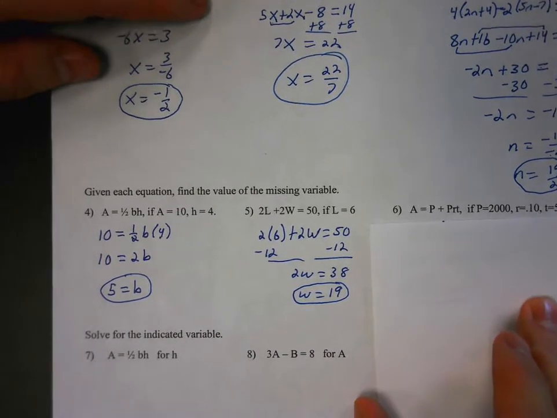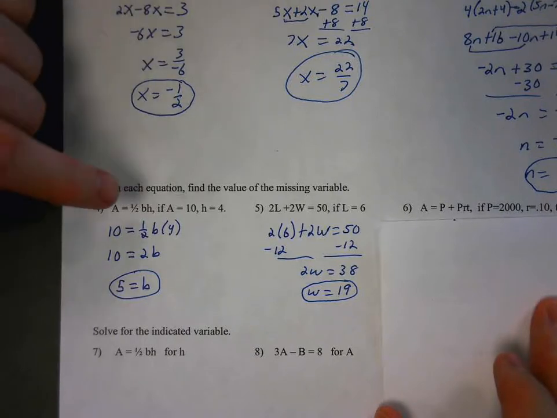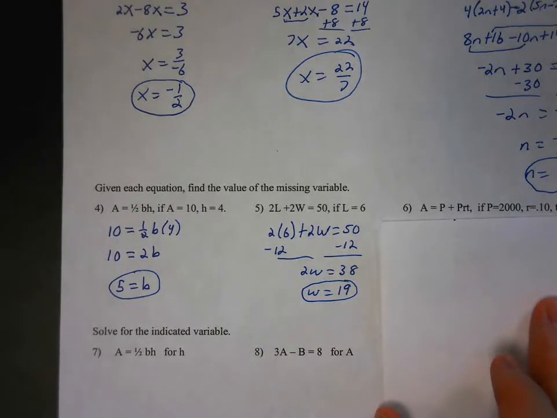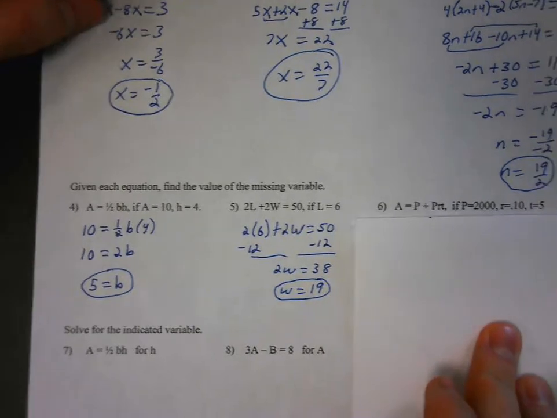Okay, these shouldn't be too difficult to do. The only new thing is just when you have several variables here, just substituting in for the variables and then solving an equation.